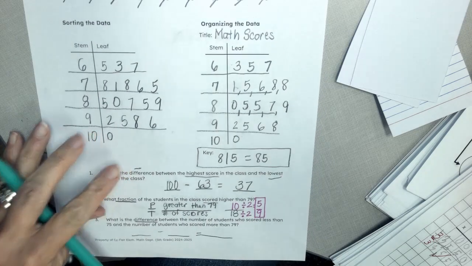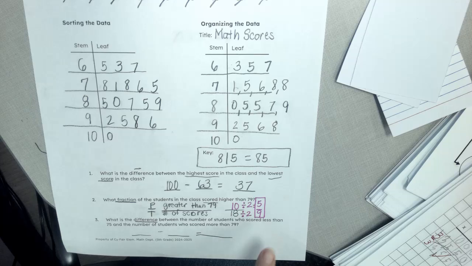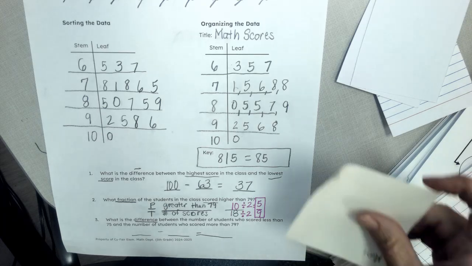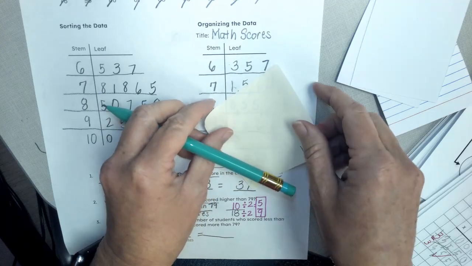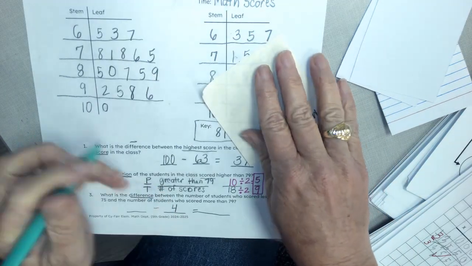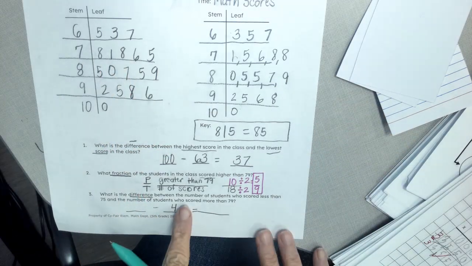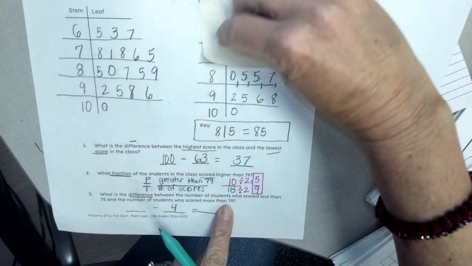So I'm going to go right up here, and I'm going to think about numbers that are less than 75. And so that would include these numbers, not 75, but 1, 2, 3, 4 numbers. And then the numbers that are more than 79, so that would include all of those.